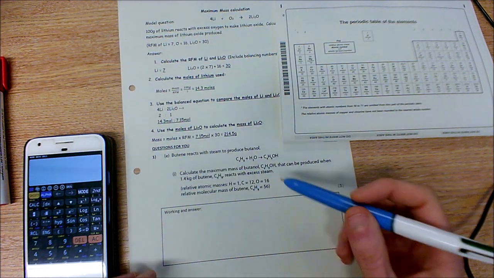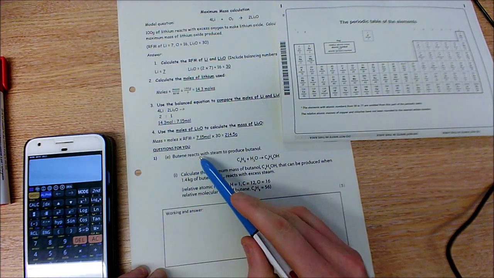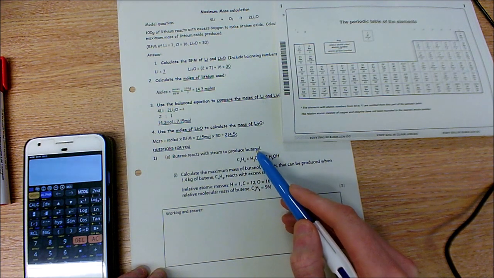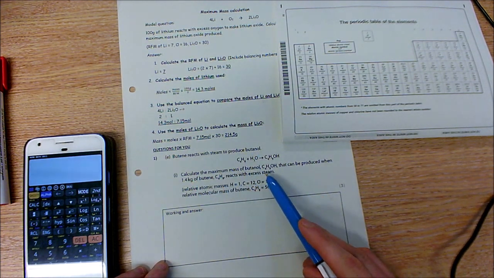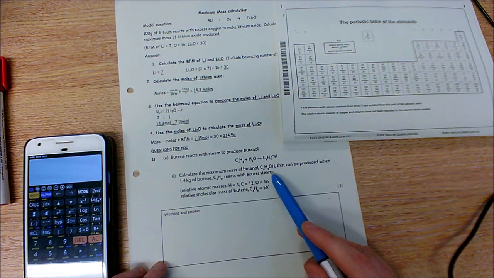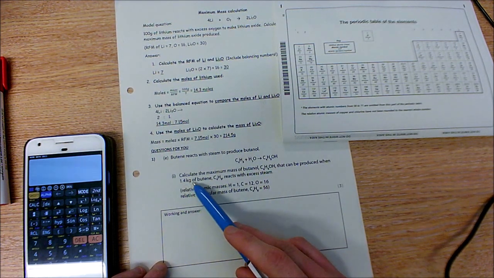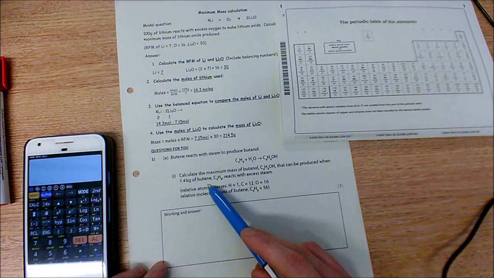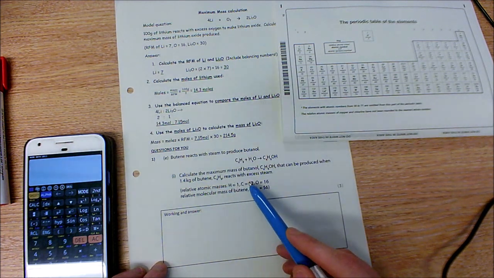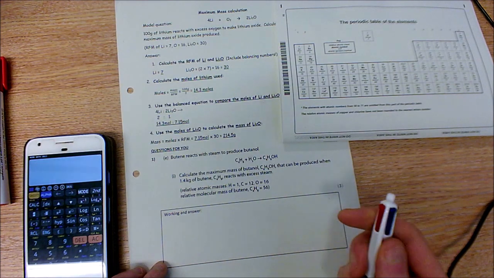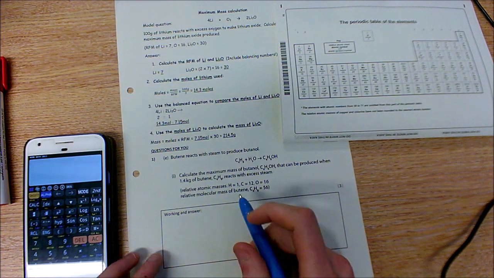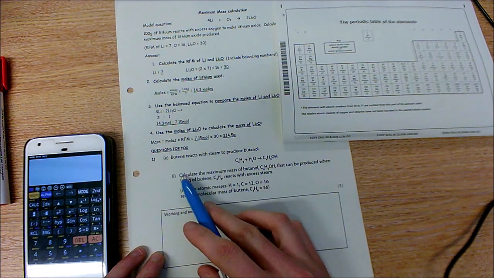So question 1 says butene reacts with steam to produce butanol. Calculate the maximum mass of butanol, which is C4H9OH, that can be produced when 1.4 kilograms of butene, C4H8, reacts with excess steam. The first thing that I'm going to do is underline my important molecules.